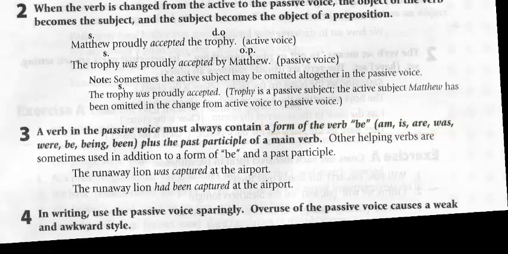Other helping verbs are sometimes used in addition to the form of be and a past participle. So here's an example. The runaway lion was captured at the airport. That's passive voice construction. The runaway lion had been captured at the airport.